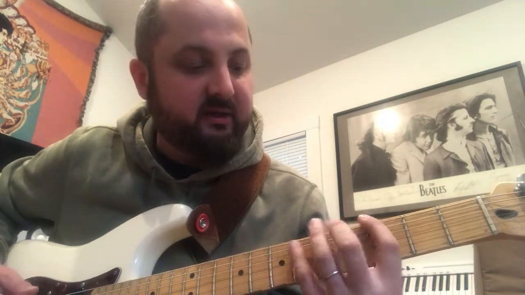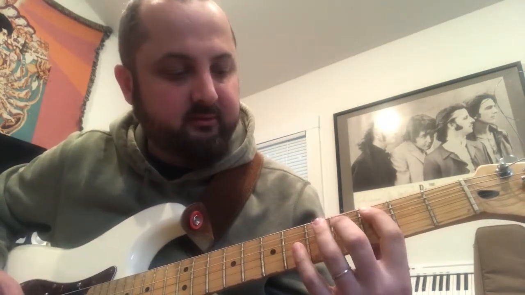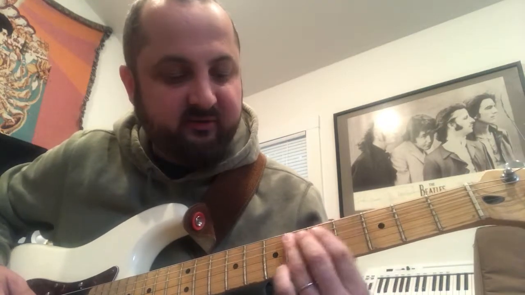So all we have to do to start this note naming process is get to know those 3 notes really quickly. Now on the next string, the A string, same frets: the 3rd fret, 5th fret, and 7th fret. Those notes are C, D, and E. We want to get those memorized.